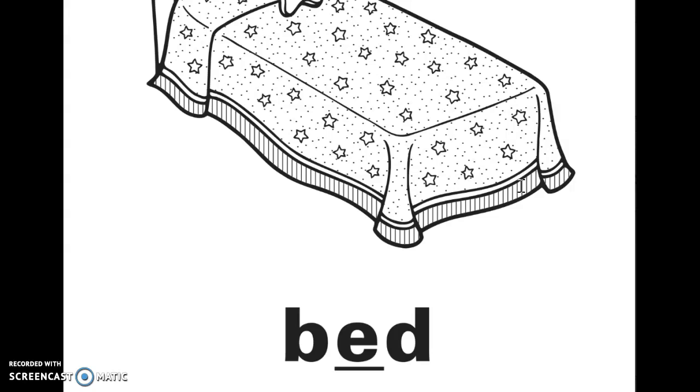And also remember our busy B and dizzy D. So let's take a look at this word. The underlined letter says eh. So then what letter says b? Okay, and then what letter says d? All right, and now we can put those together and read the word bed.